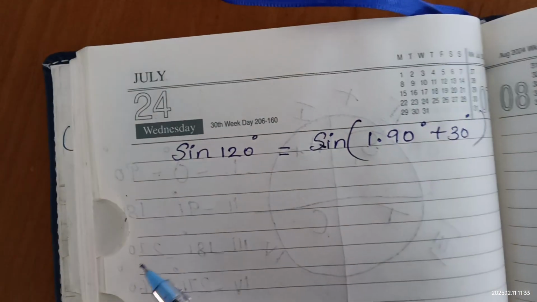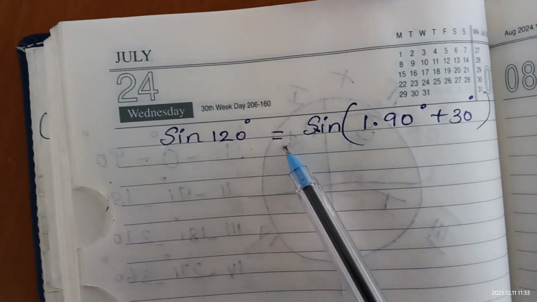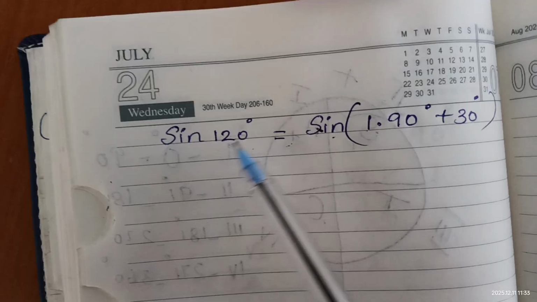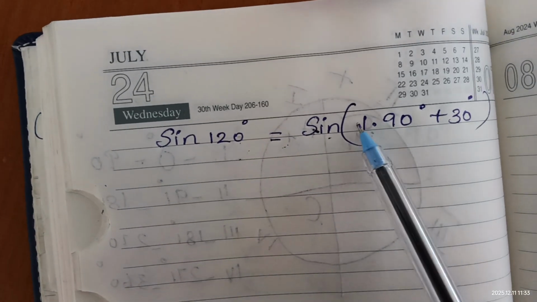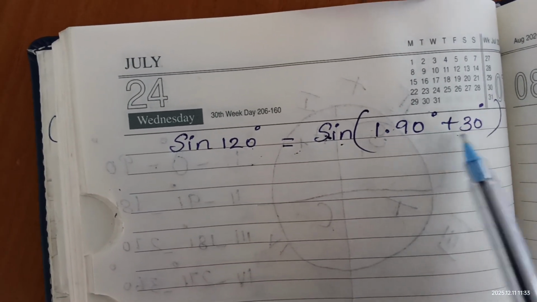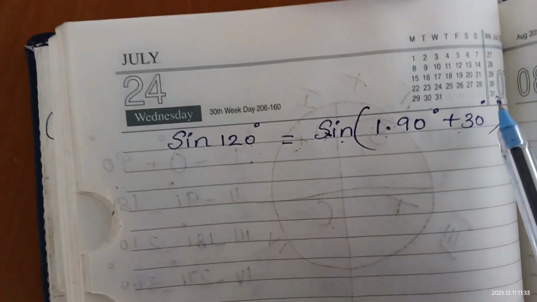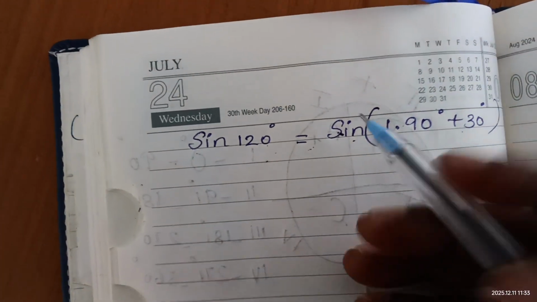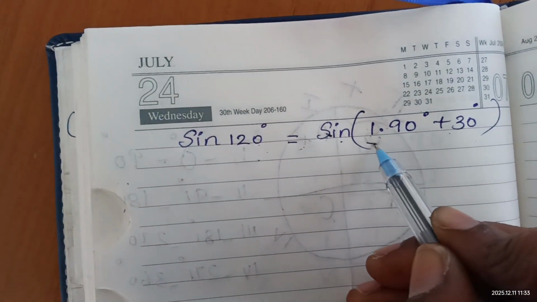So I have written sine 120 degree is equal to sine of 1 into 90 degree plus 30 degree. Now we have to see this number first.